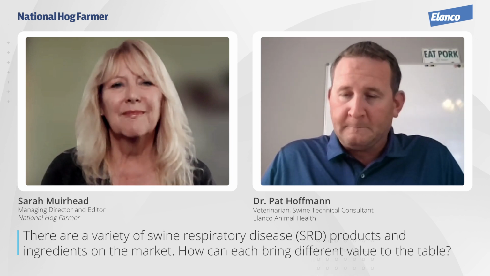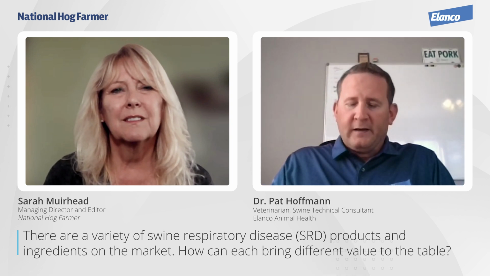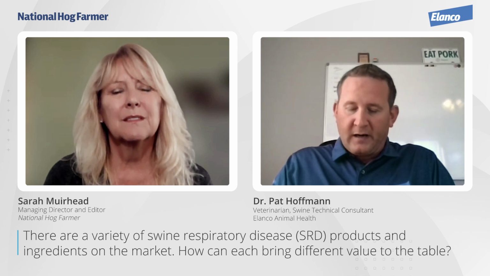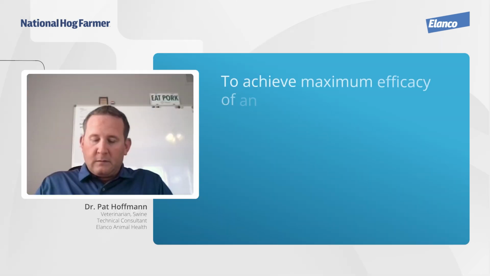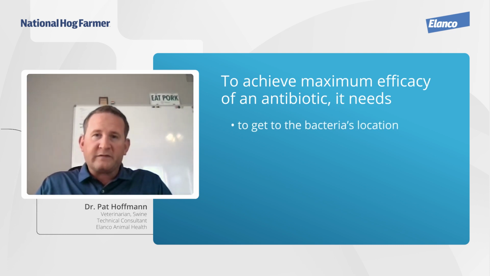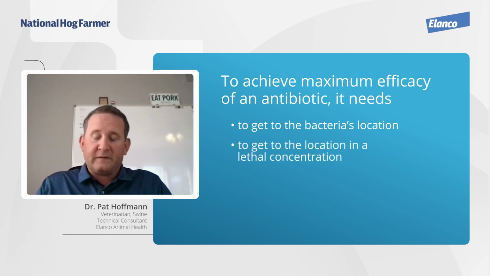So really what you're looking for, Sarah, is maximum efficacy of an antibiotic. We need an antibiotic to get where the bacteria are, the different parts of the body. We need it to get there in a concentration that is lethal, high enough to kill the bacteria.